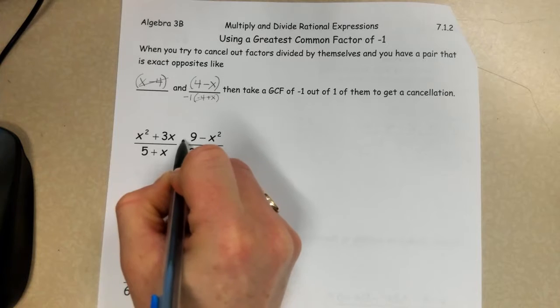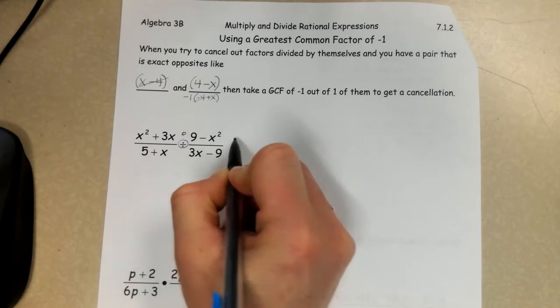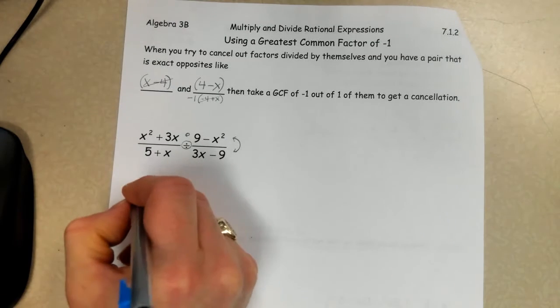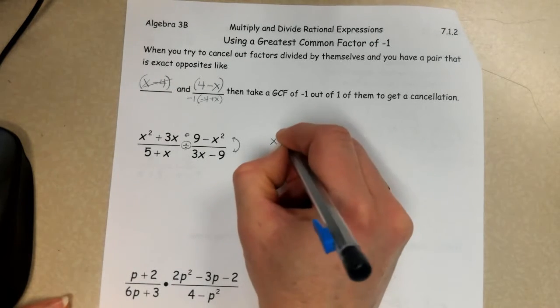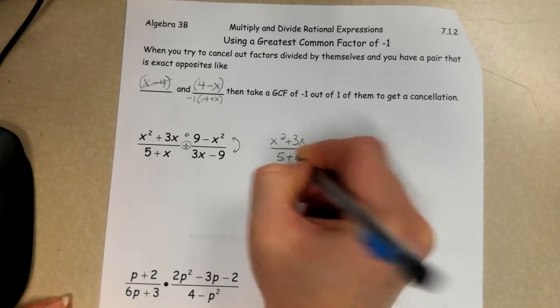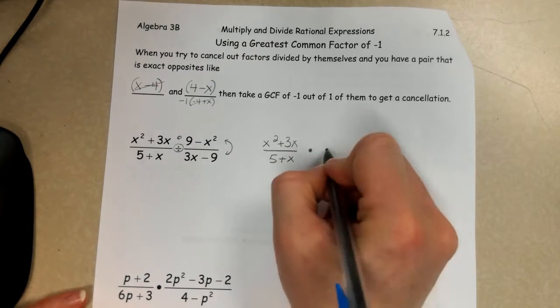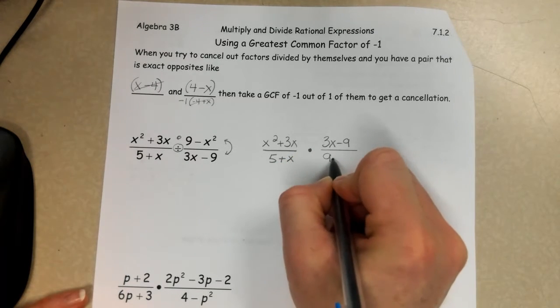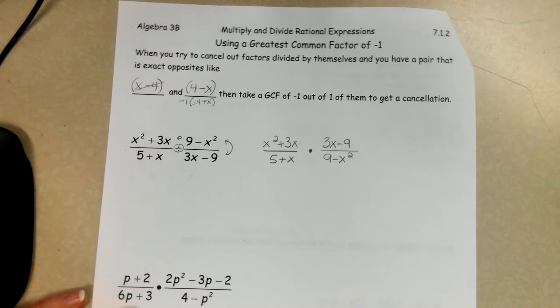Remember that we always change dividing into multiplying by the reciprocal. So our math problem is really x squared plus 3x over 5 plus x times 3x minus 9 now moves to the numerator, and 9 minus x squared moves to the denominator.